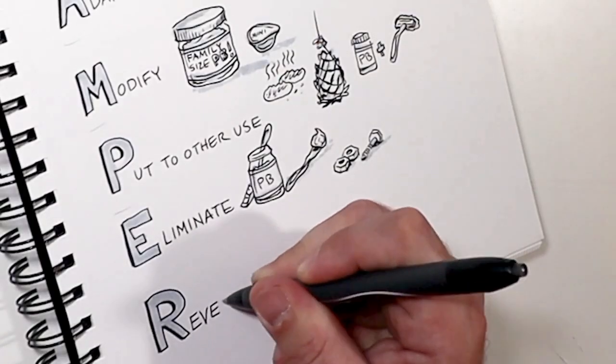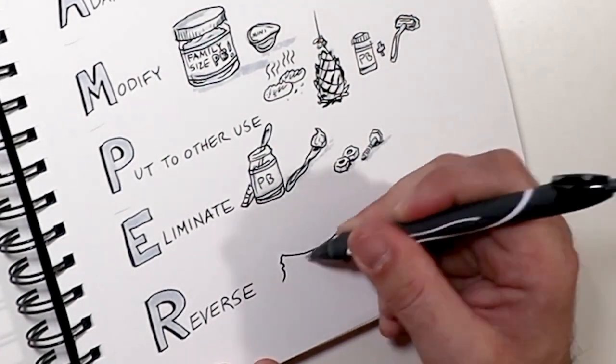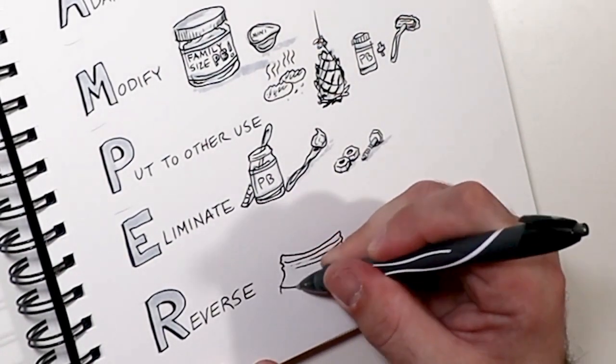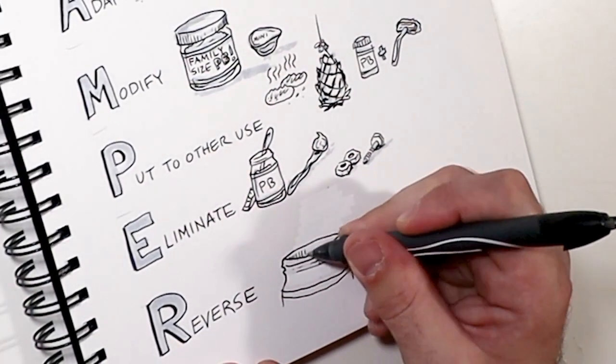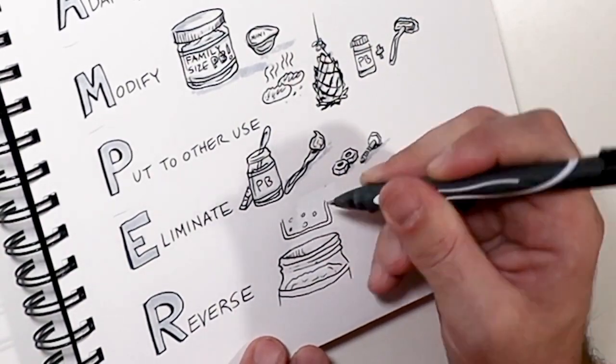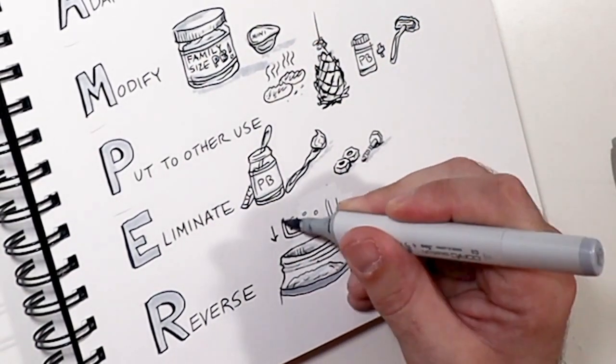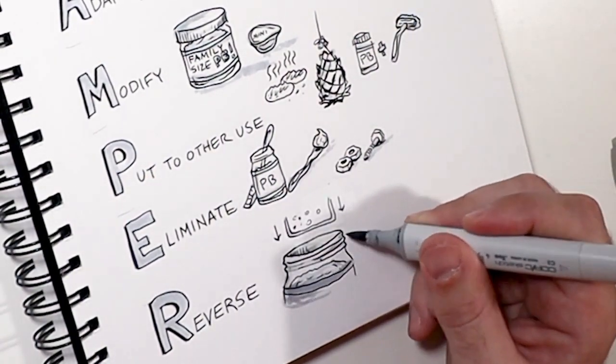Okay, we've come to the last letter, R for reverse. This is where we flip the direction of the product or process in hopes of seeing it from a different perspective. What if, instead of spreading the peanut butter on bread, we toasted the bread and dipped it in the jar? Or what if we changed the threads on the lid so it screws on clockwise instead? Imagine your child's surprise when they can't seem to open the peanut butter jar. Well, Billy, your mom did tell you to ask first.